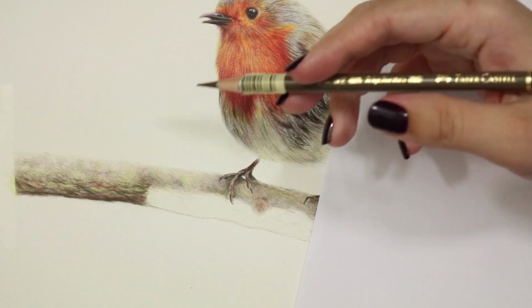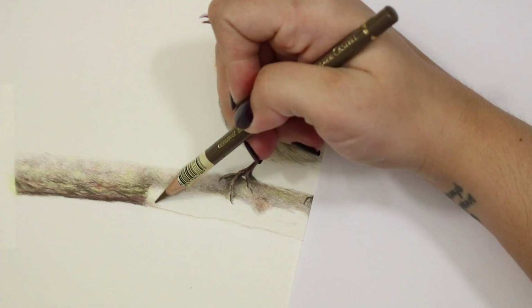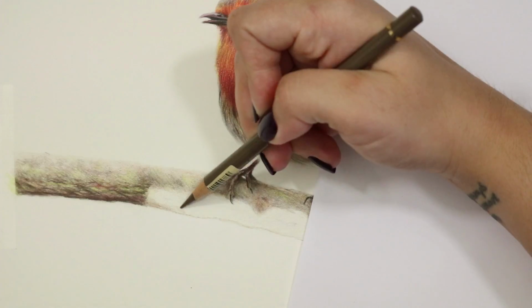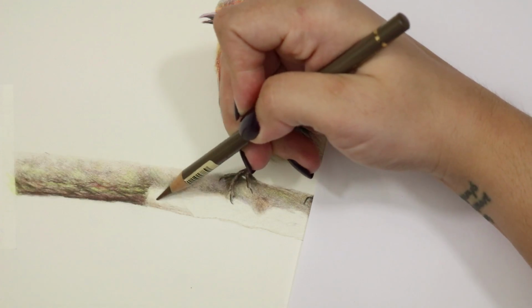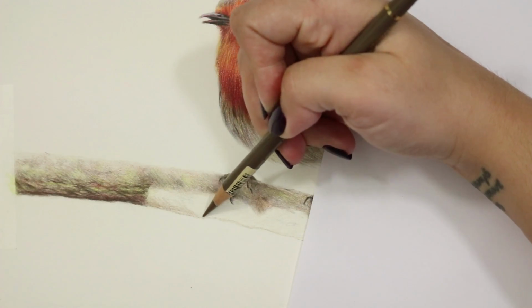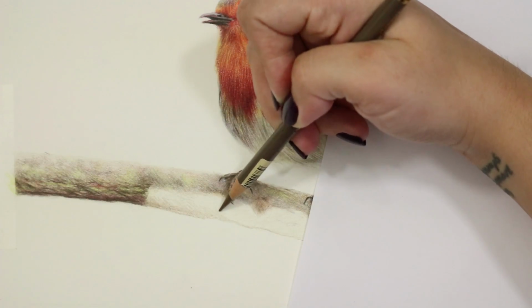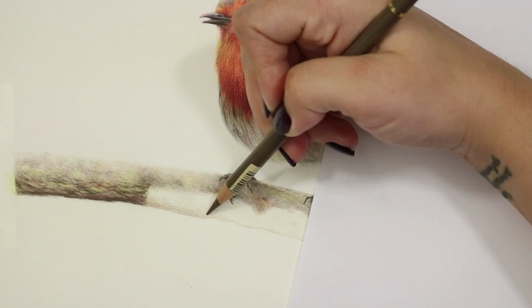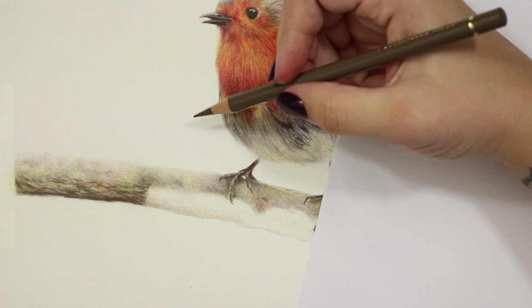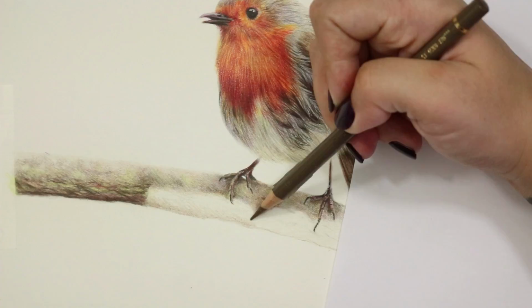And then just gently shade the very bottom. So just pretty much shading all the way along the bottom.